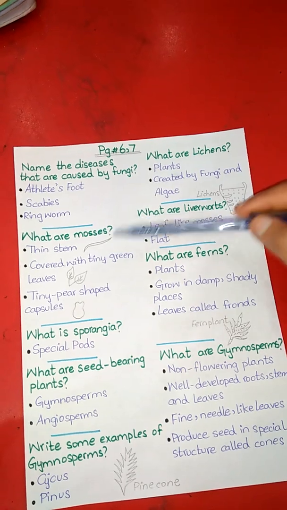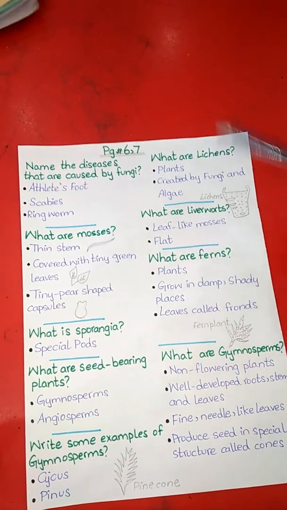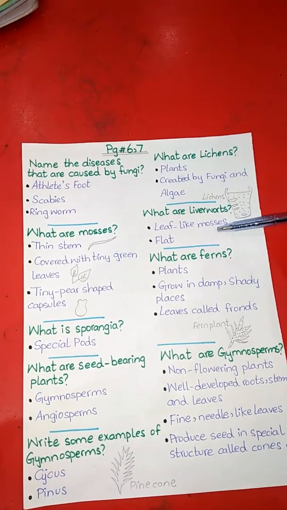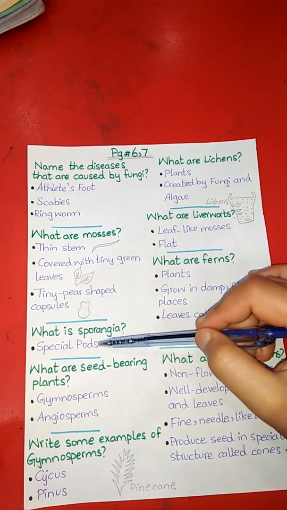What are mosses? Thin stems, covered with tiny green leaves, tiny pear-shaped capsules. What are liverworts? Leaf-like mosses, and they are flat. What are sporangia? Special pods.